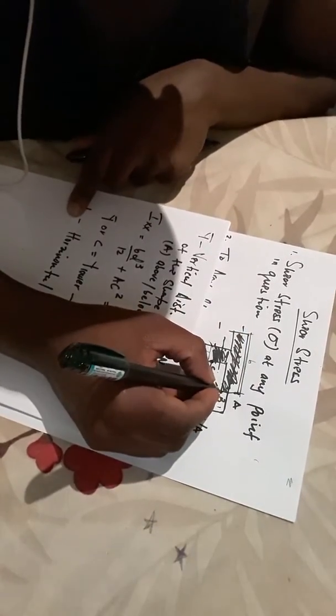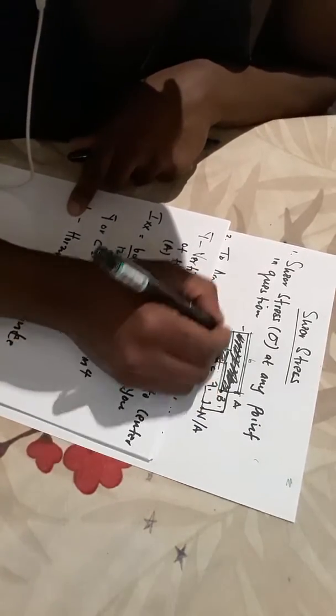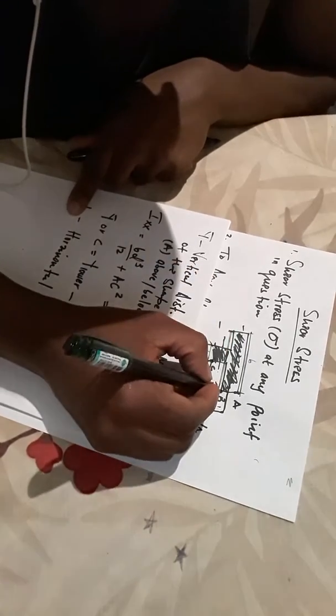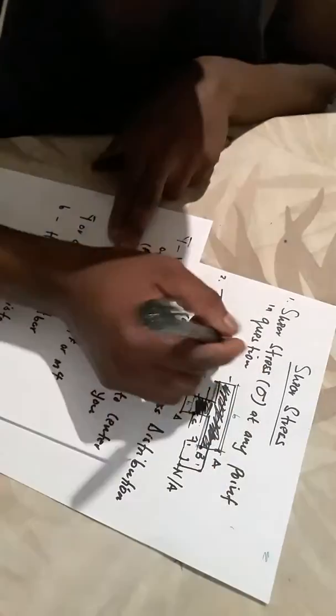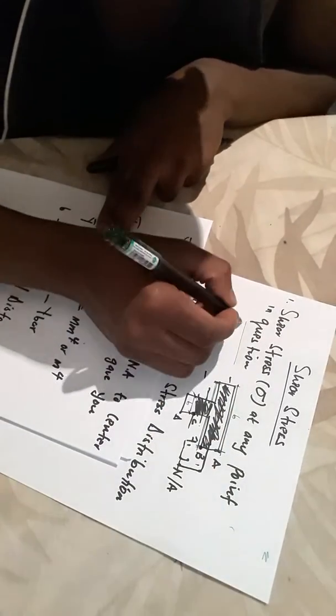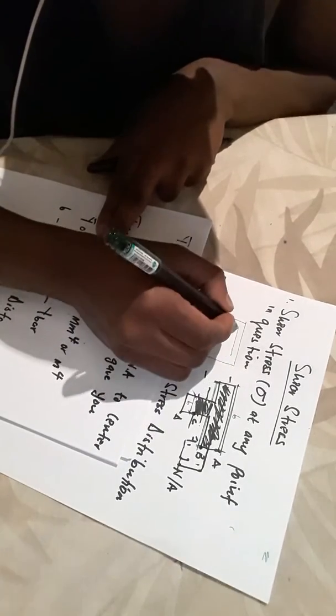Same thing when calculating shear stress at B, this will be the whole distance. This is the whole horizontal distance. So this will be UB. Let's say you are given a structure like this, a hollow section.